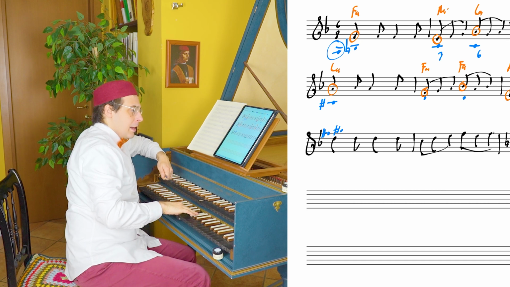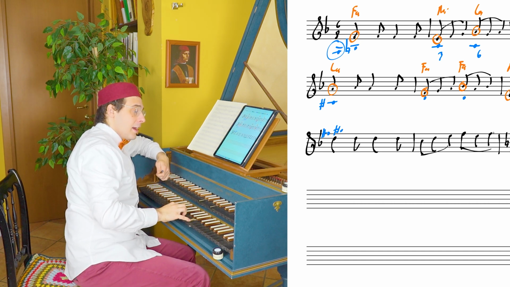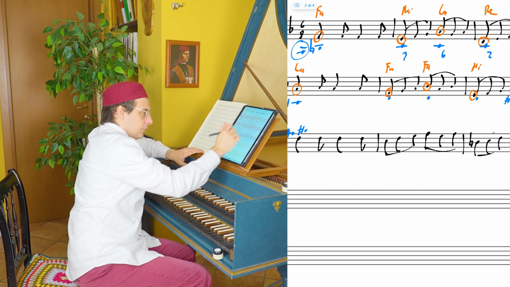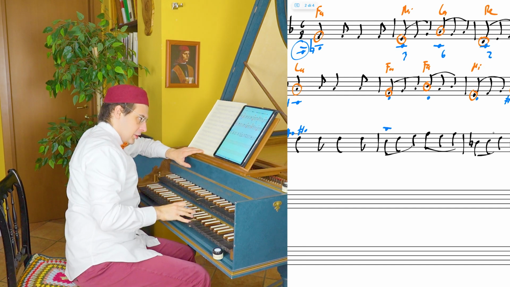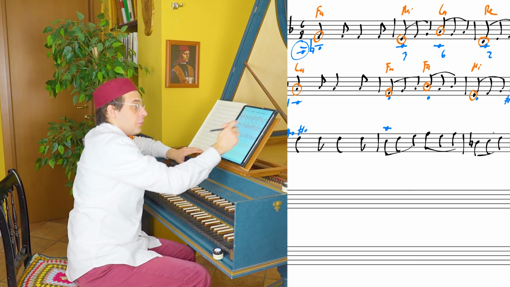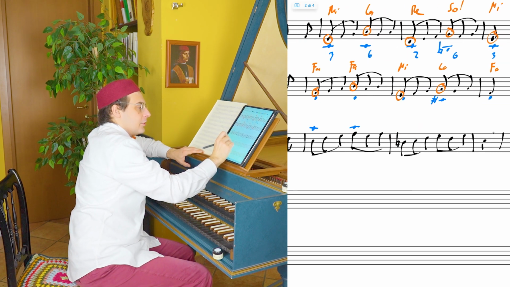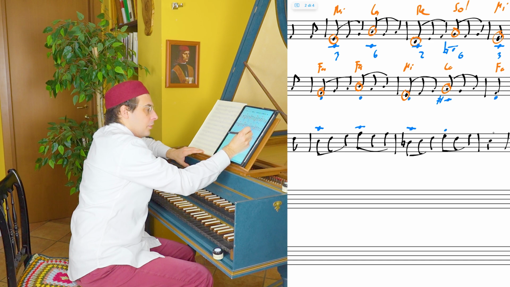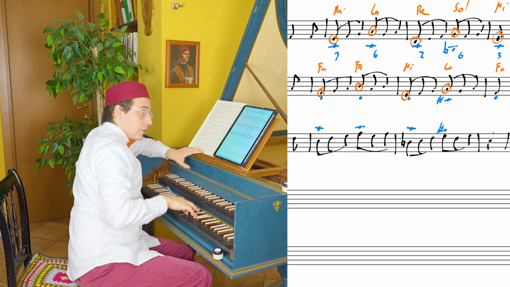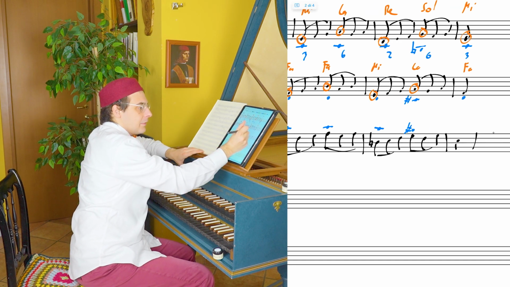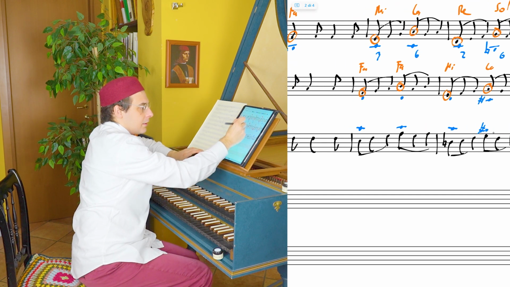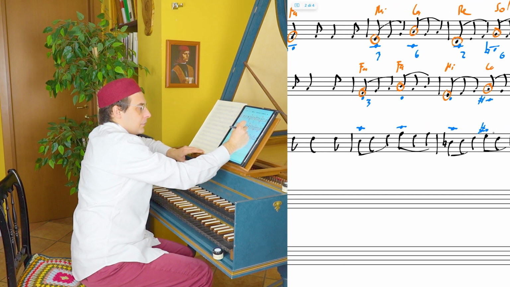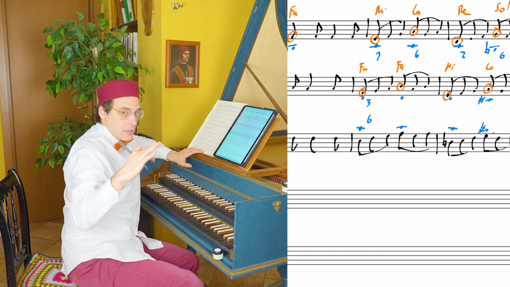So fa sol la, 3 6 6 6 3 7 3 3 6, and the very interesting thing is that what here is 3 becomes 6, which is the inversion.